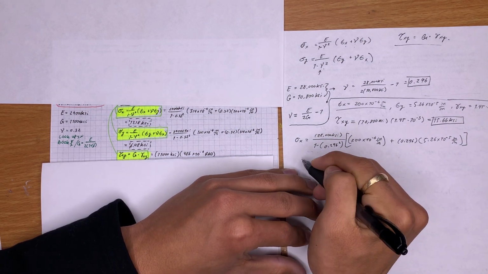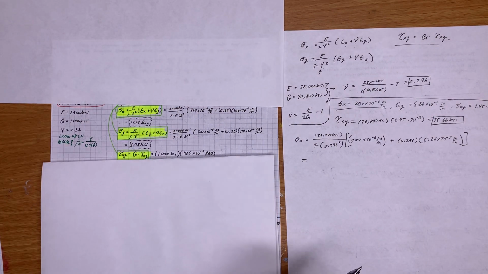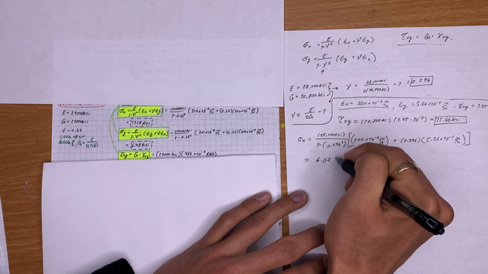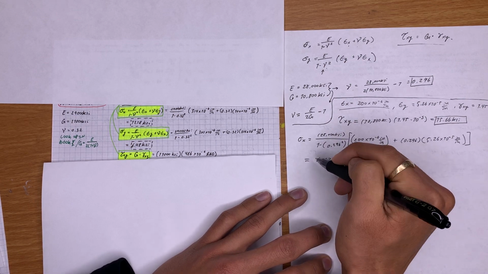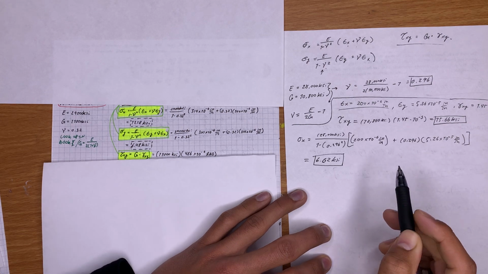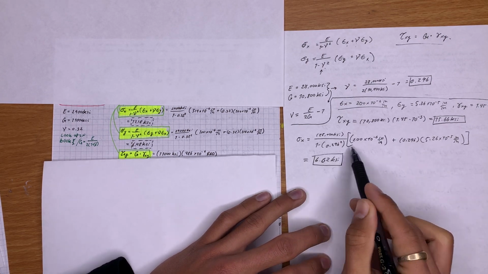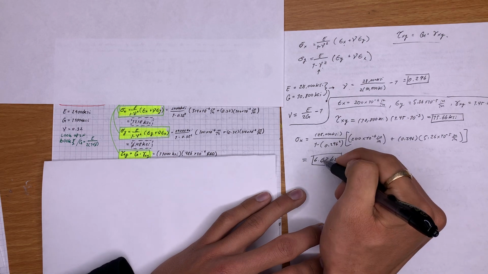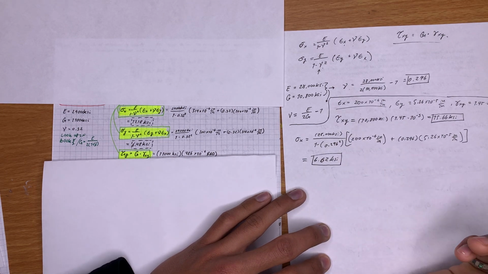When you solve this out in the calculator, you get a value of 6.62 KSI. Like Dr. Lehman says, this has become an algebra problem. You can trust me, 6.62 KSI.